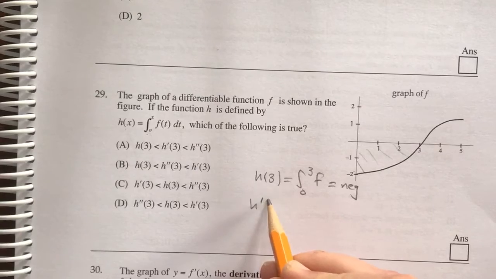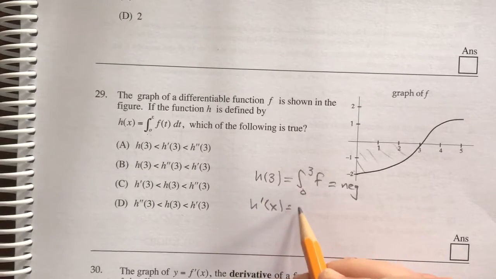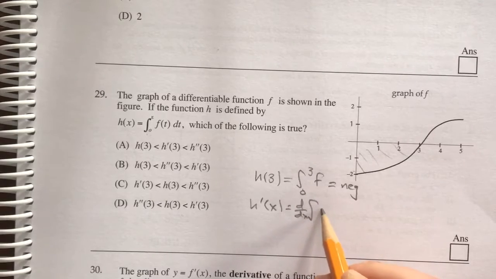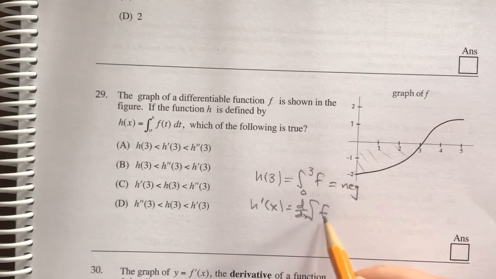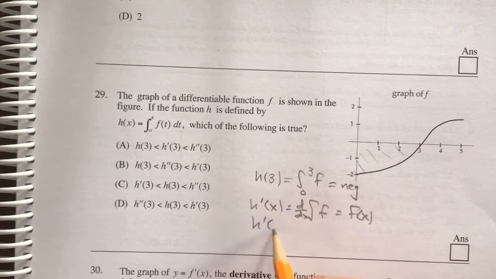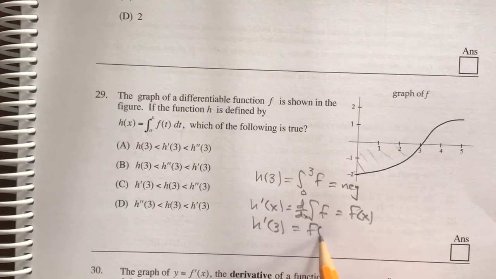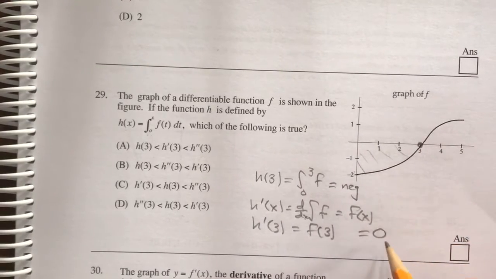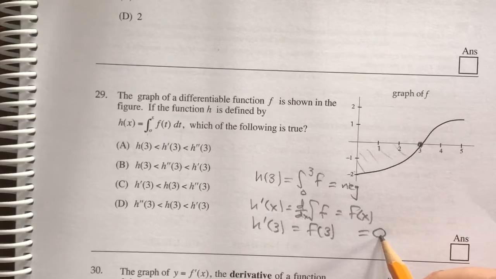h prime, well, let's just do h prime of x. That's going to be the derivative of this integral, so I'm just going to get f of x. So what is h prime of 3? It's whatever f of 3 is. Well, f of 3 is right there, so that's equal to 0. So this is negative, this is 0.